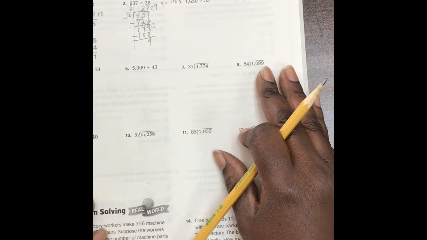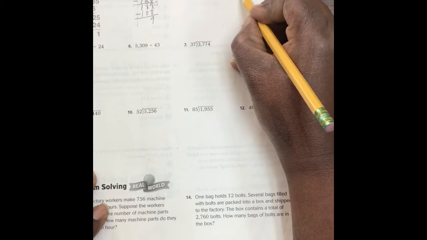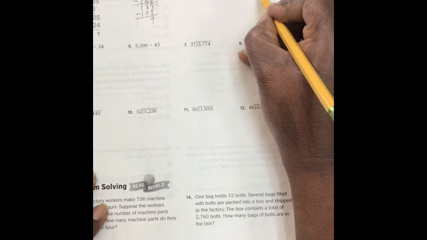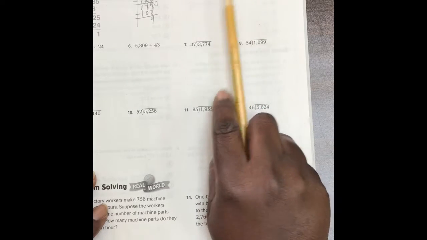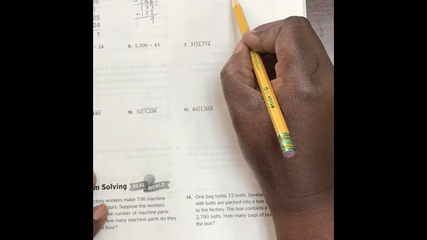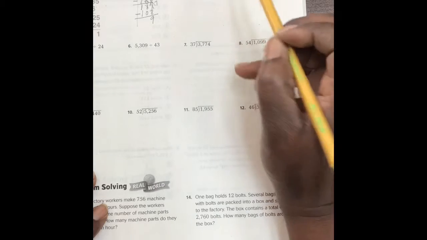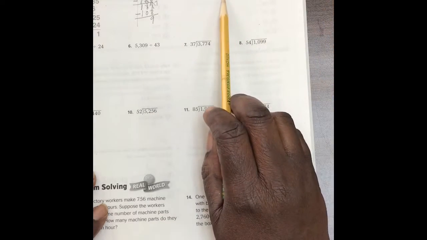Okay, let's take a look at number 4. On number 4, we are looking at 18 divided into 5,634. Okay, now, I showed you the way of covering 1 digit at a time, but we can also estimate 20. This is very close to 20. 18 is very close to 20. So we can use that as our estimate.